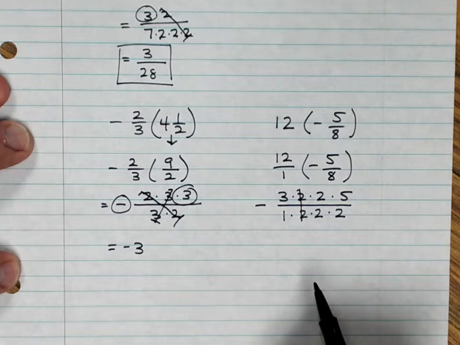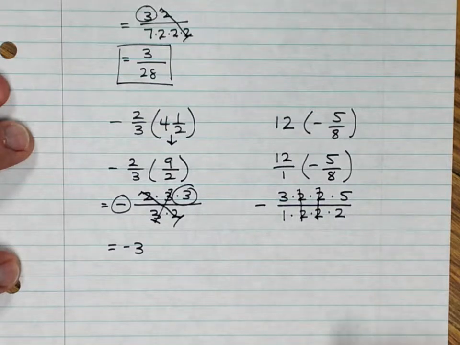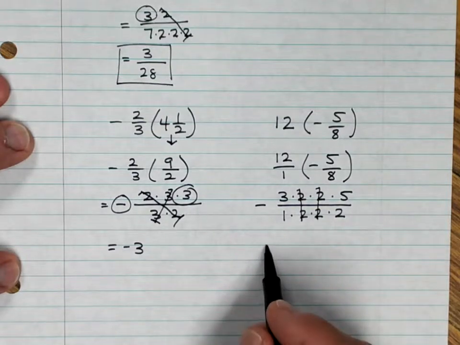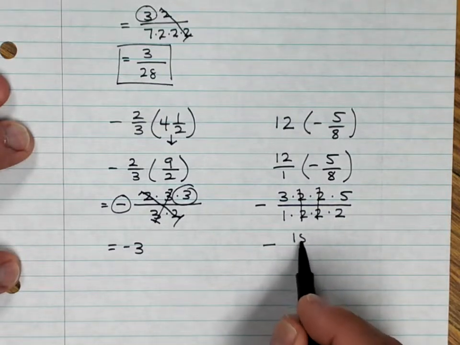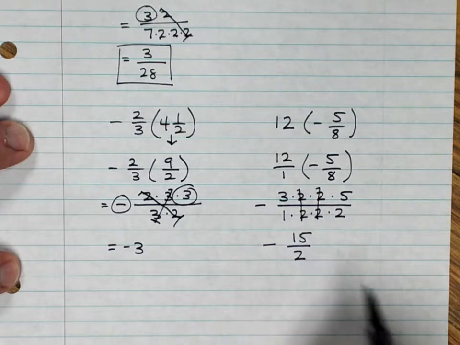2 over 2 is 1. See, we're looking for those equal forms of 1. And then 2 over 2 is 1. So our numerator is 3 times 5 is 15. And our denominator is 1 times 2 is 2.